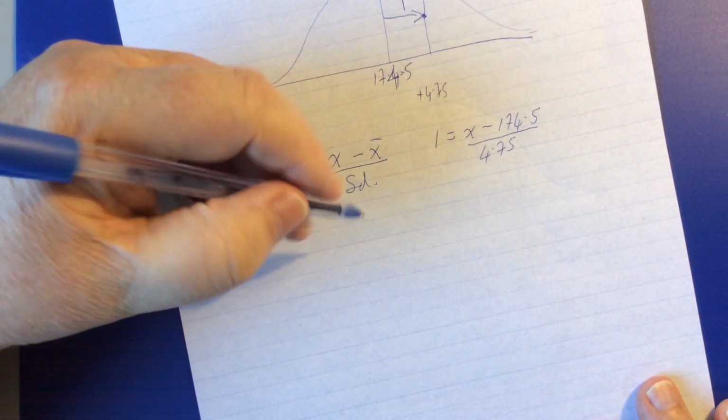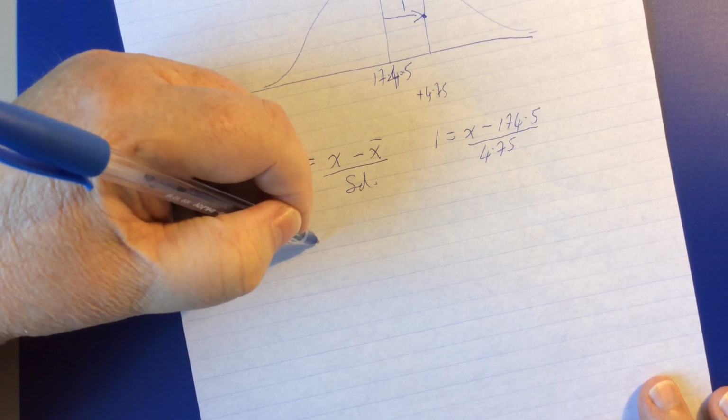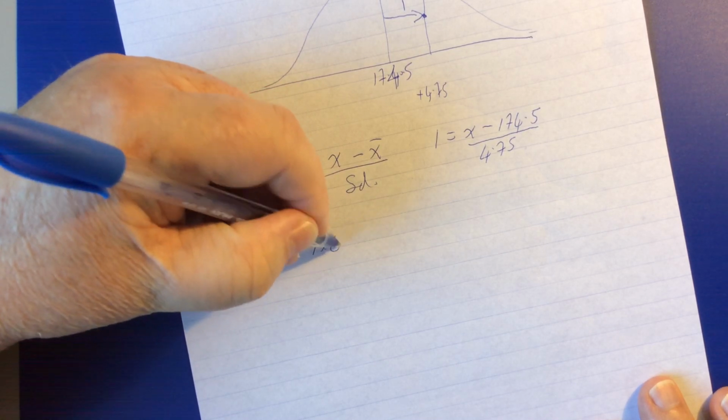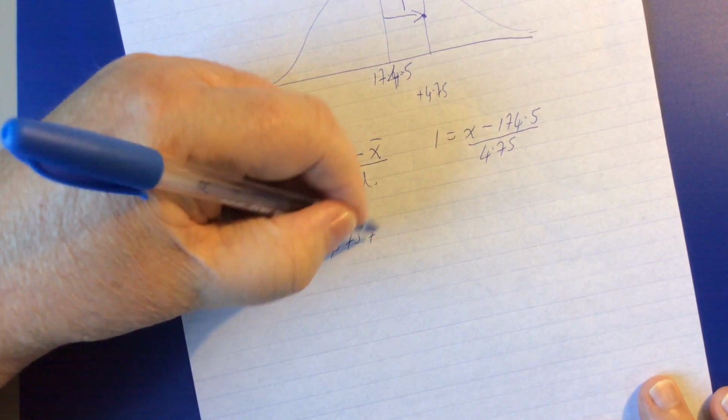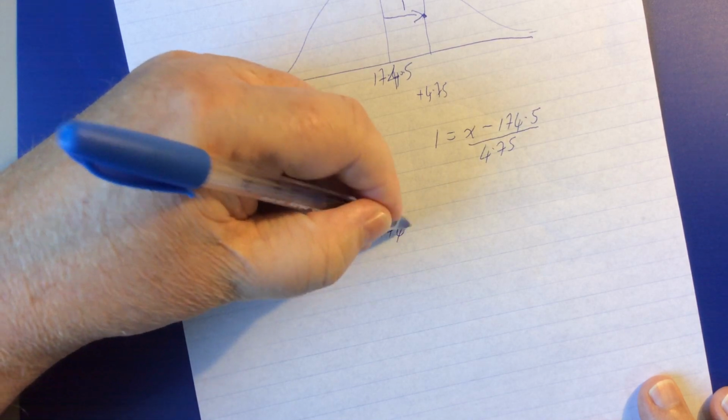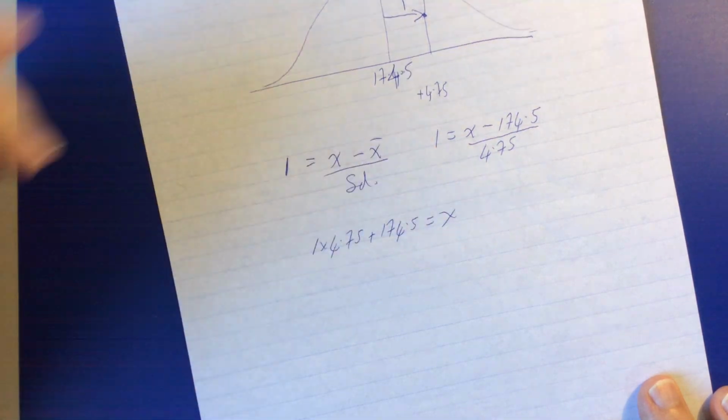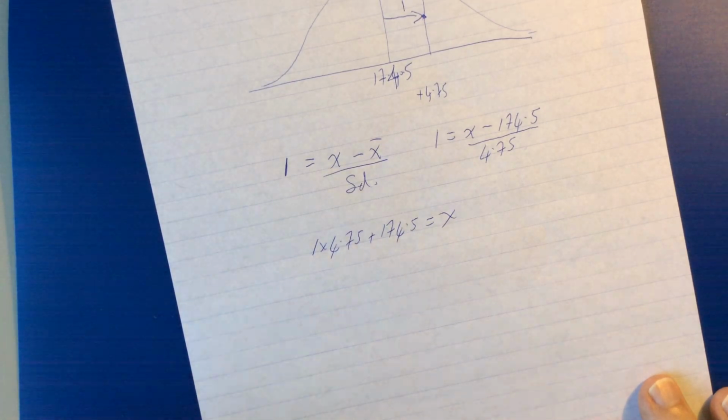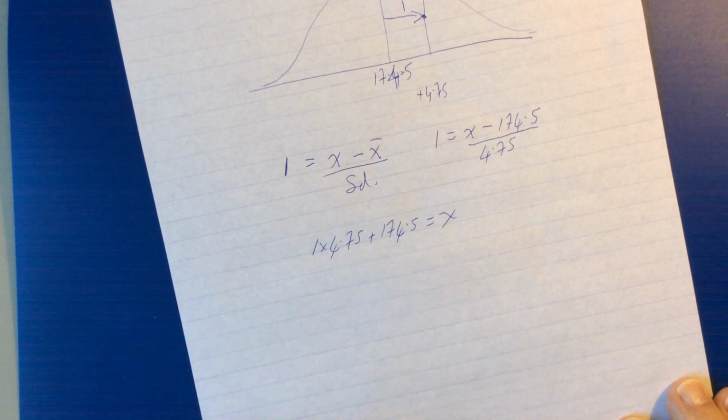A quick bit of rearranging in algebra. We get 1 times 4.75 plus 174.5 equals x. If you're interested in actually finding out what x is, you can just add those two numbers. It's by the look of it, 179.25. Just doing that in my head, but don't quote me.